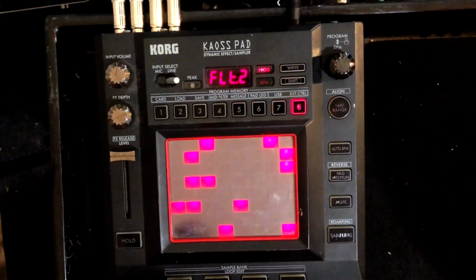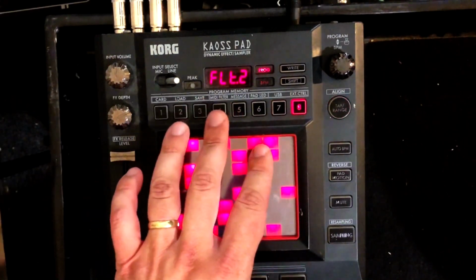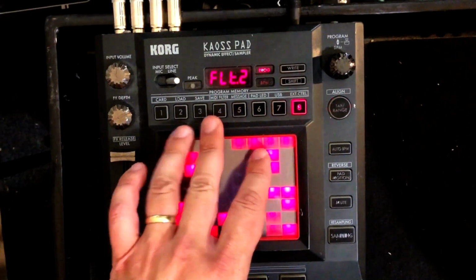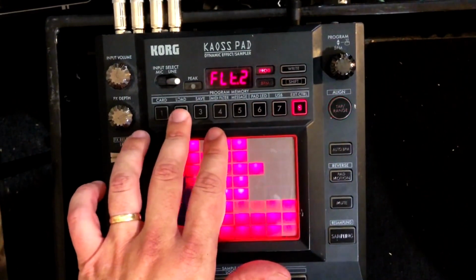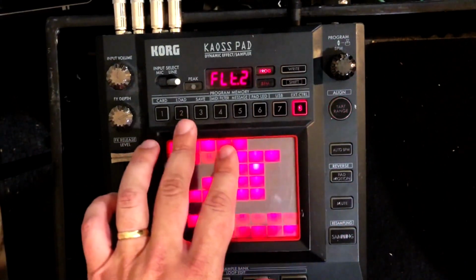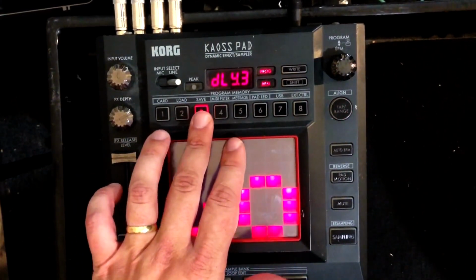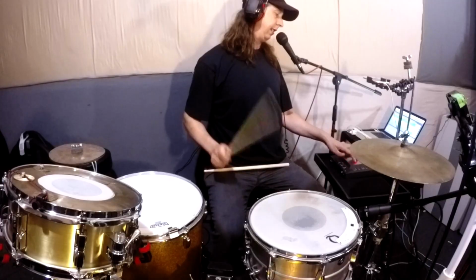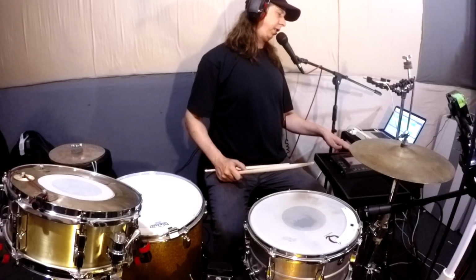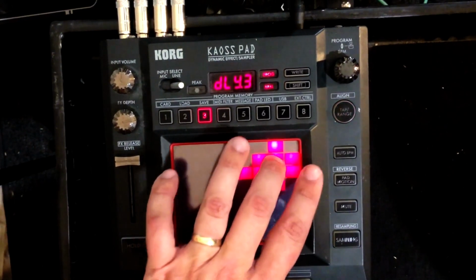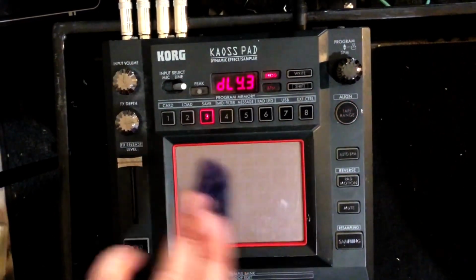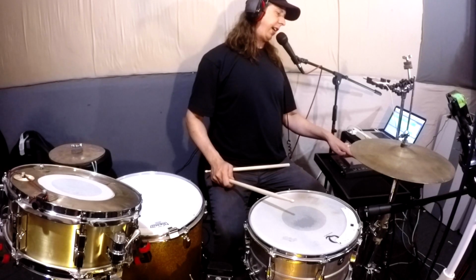On the Kaoss Pad, there's a bunch of different effects in here. I have this row up here, a bunch of presets that I just have as go-tos. For instance, delay. The thing with the Kaoss Pad is when you hold down your finger, depending on where on the XY axis, it'll affect it differently.